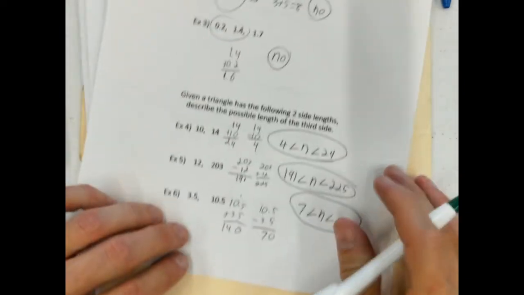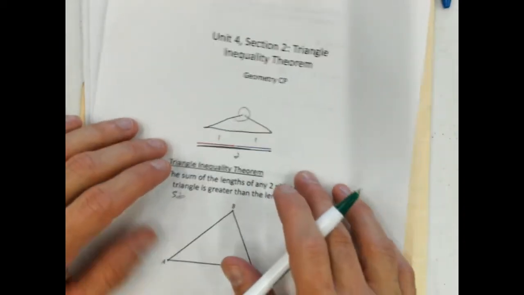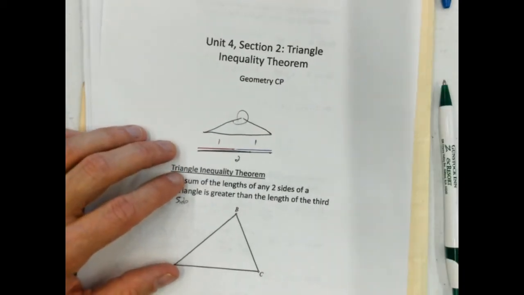Okay, that's it. That's the triangle inequality theorem. It's a pretty straightforward topic. I don't anticipate it giving us many questions.